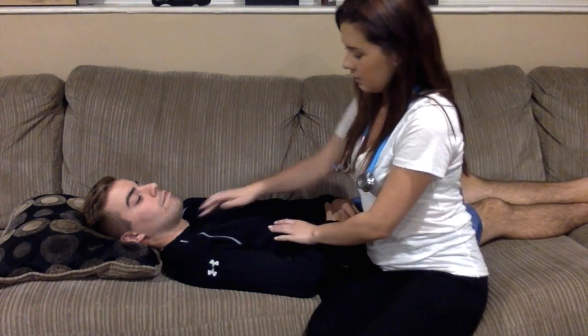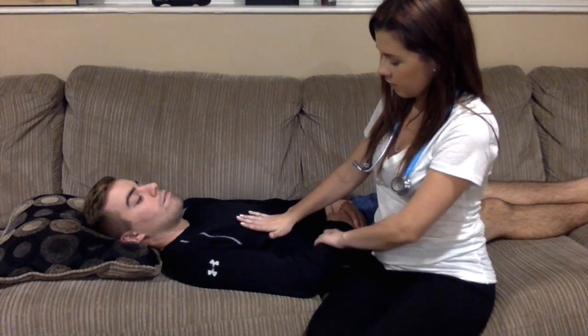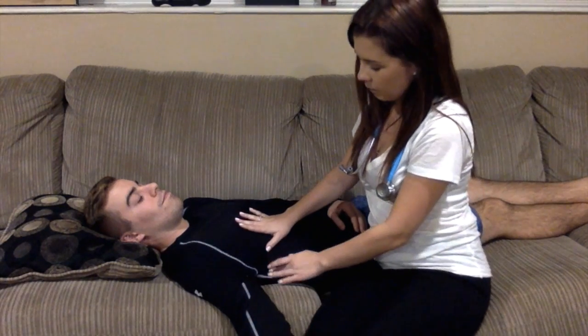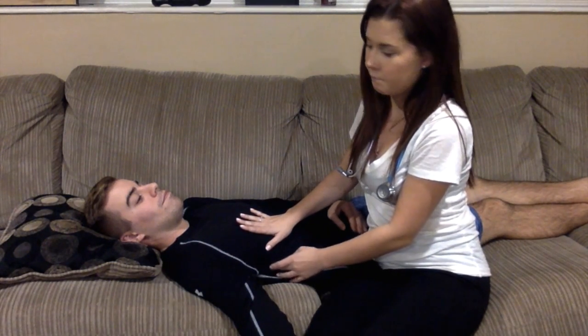To feel the apical pulse, I can go to the fifth intercostal space, mid-clavicular line. It should be within one intercostal space of this area. If the heart was enlarged, it would be way over here in this area, but thankfully I'm not feeling anything over there.